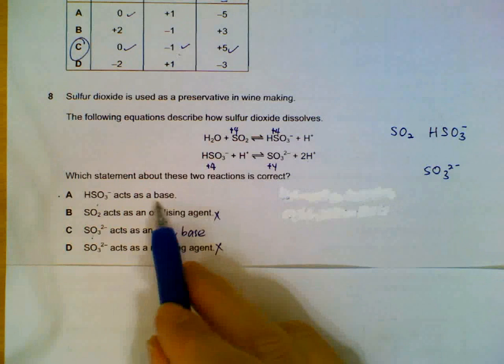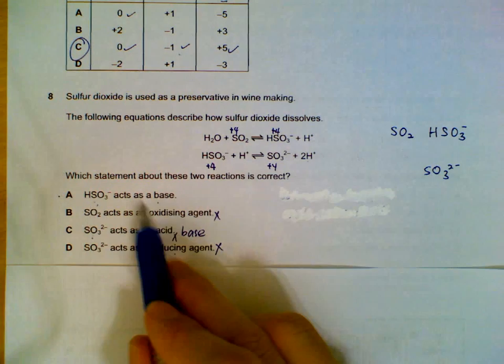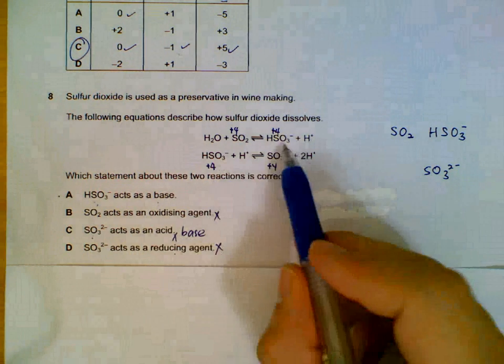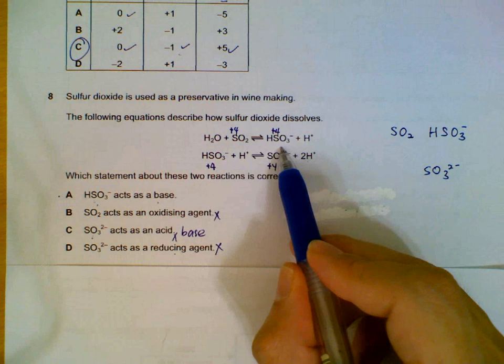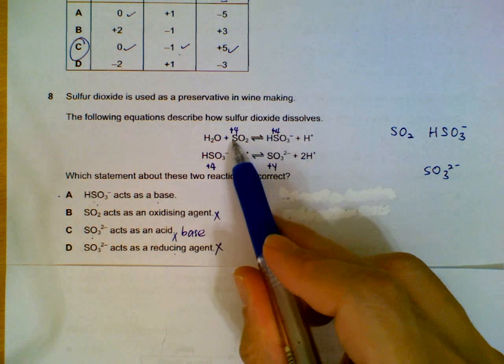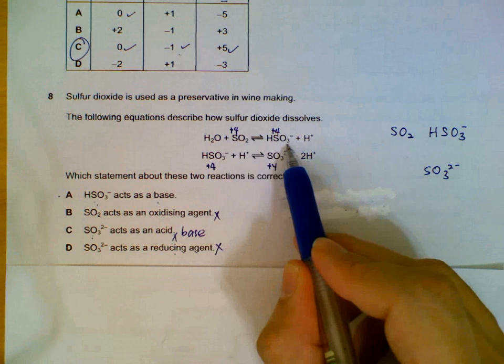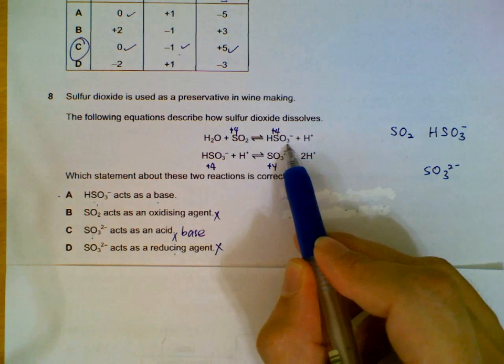So that leaves us with option A, HSO3- acts as a base. In this case, if you look at HSO3-, it can take in a proton and form SO2 and water, the backward direction. So in this case, it is acting as a proton acceptor. It is a base.